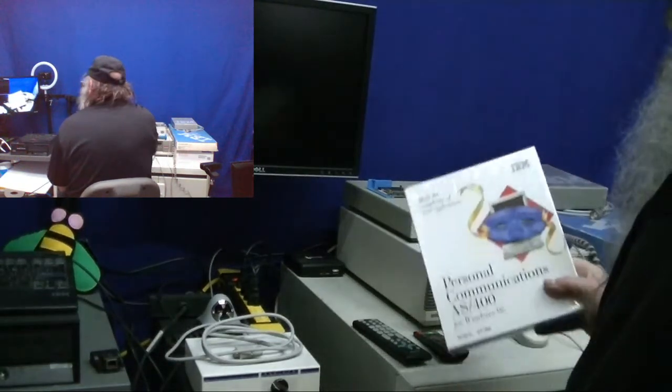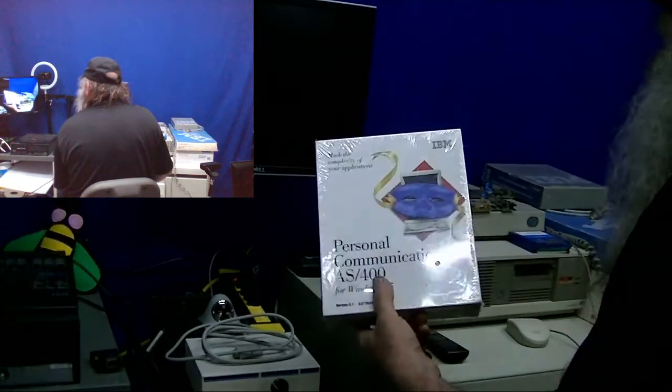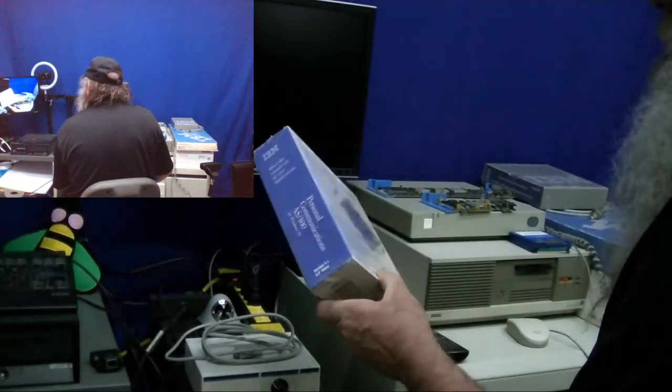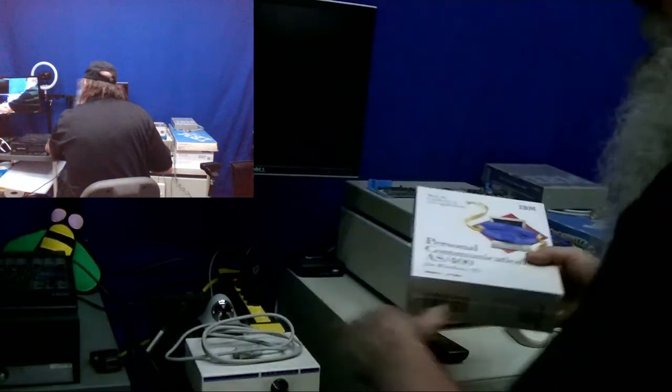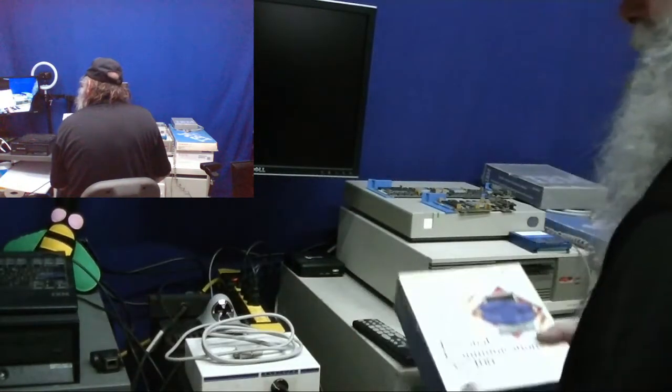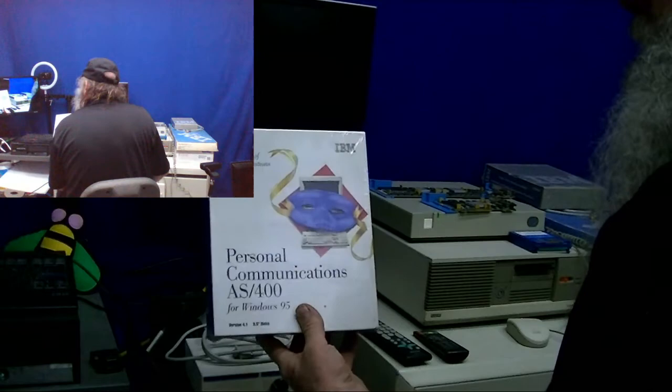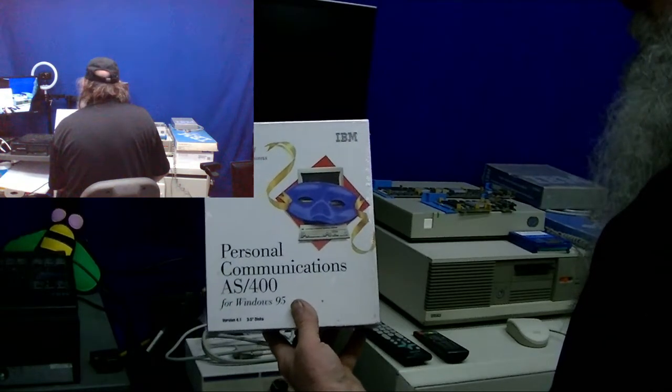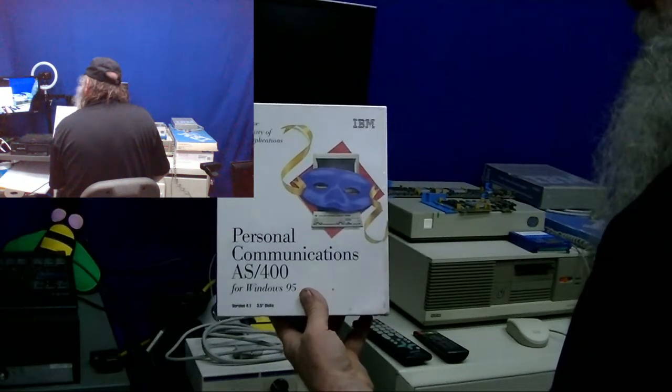And since I've got Windows 95 on this, we'll get into actually removing the shrink wrap on that, imaging the diskettes for that. And there's been some interest in what is on those diskettes. So we can kind of look that up and see.